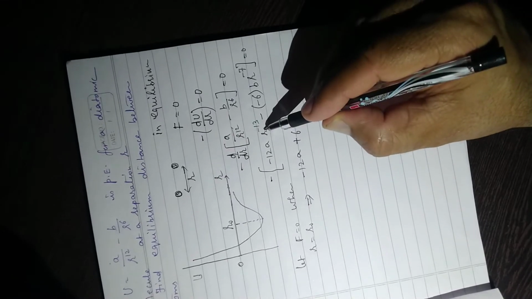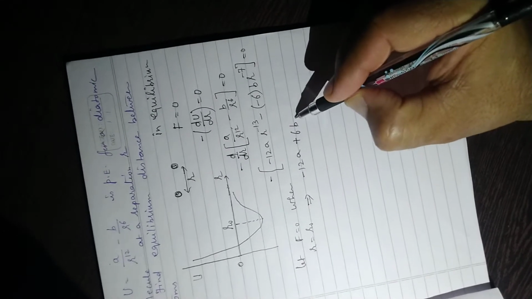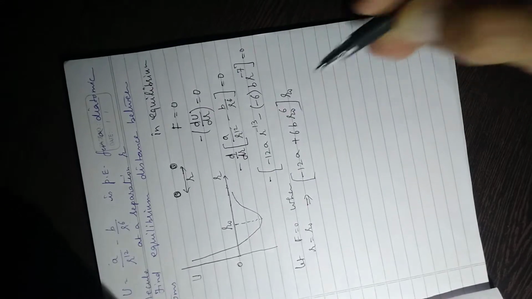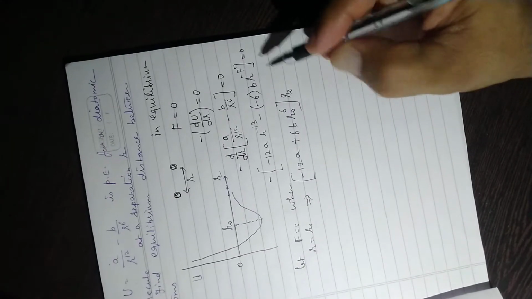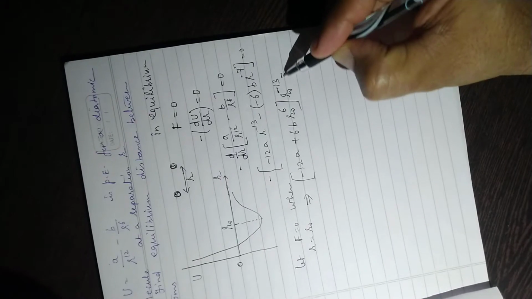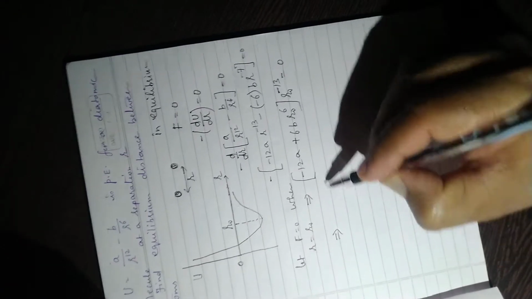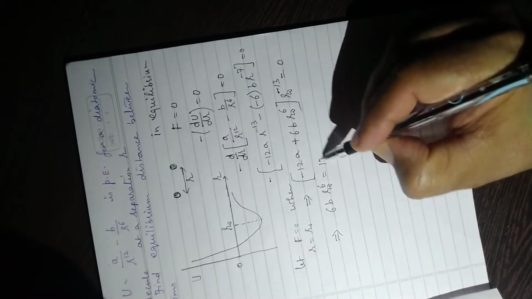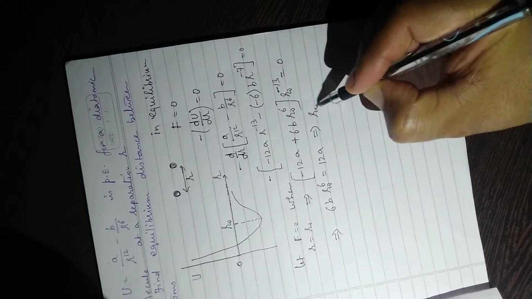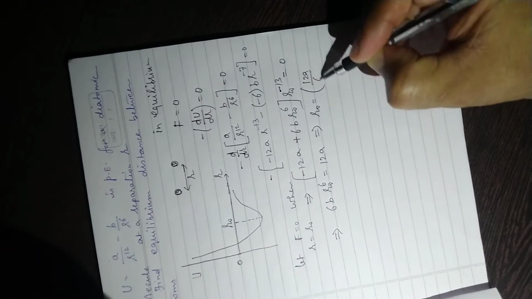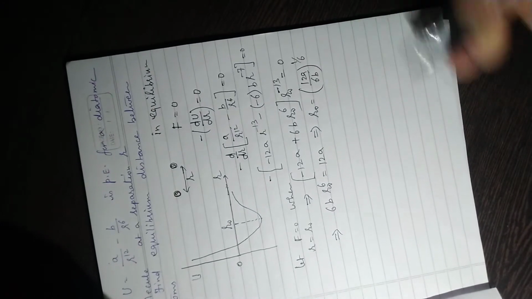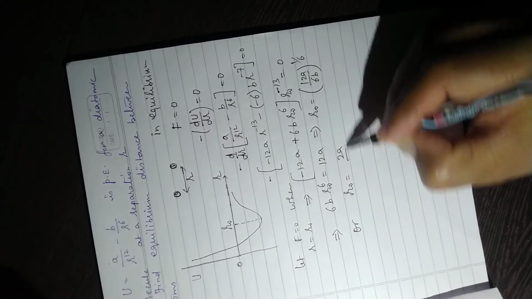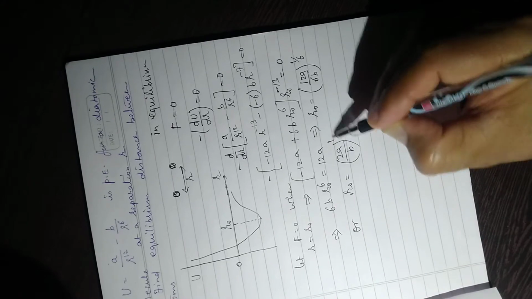So if I take r to the power minus 13 as common, then it will be r0 to the power 6 times r0 to the power minus 13, which will be 0, and that will give me a simple relation: 6b equals 12a r0^6, so r0 will be equal to (12a upon 6b) to the power 1 by 6, or r0 will be equal to (2a upon b) to the power 1 by 6.